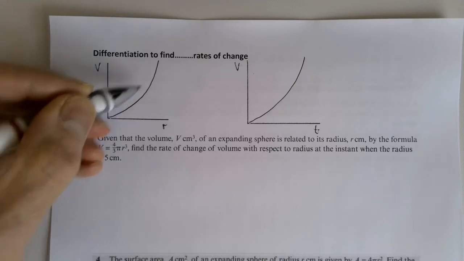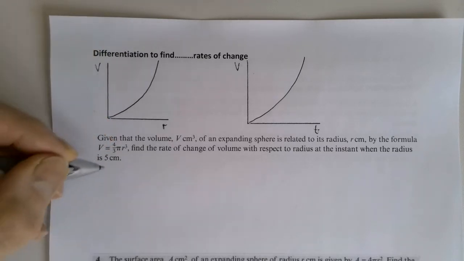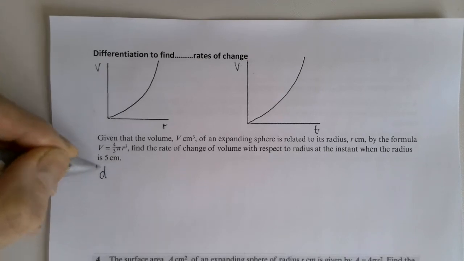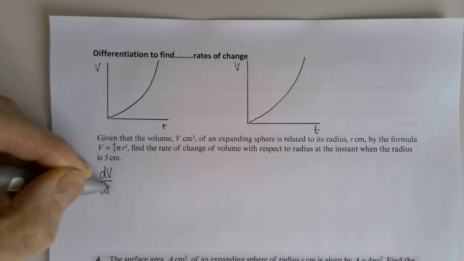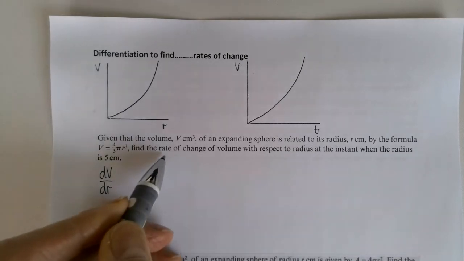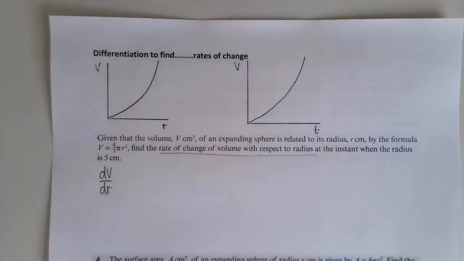So we're only looking in this quadrant. So if I differentiate this, what I get is not dy by dx, but dV by dr. And that is the rate of change of volume with respect to radius. So that's how fast the volume is increasing in relation to the radius.